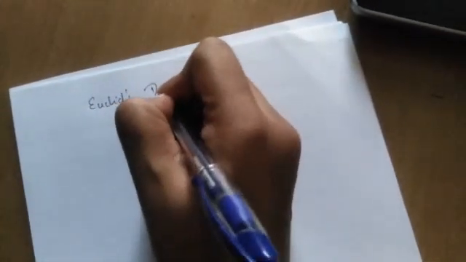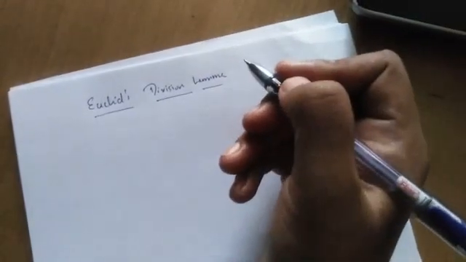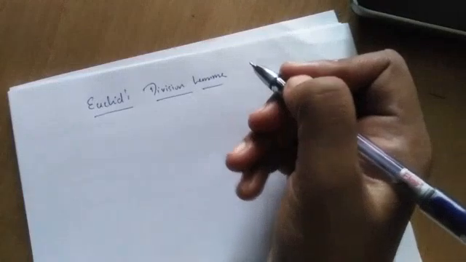Today we are discussing a topic on Euclid's division lemma. It is a theorem to find out problems related to HCF and some other. First of all, we can discuss the theorem.